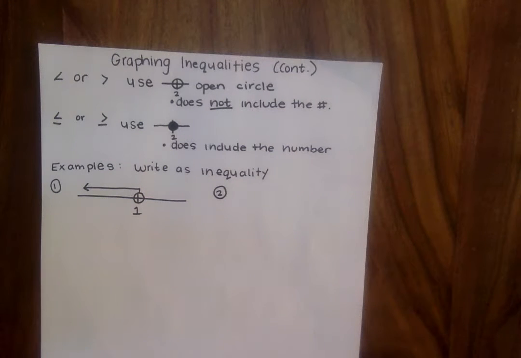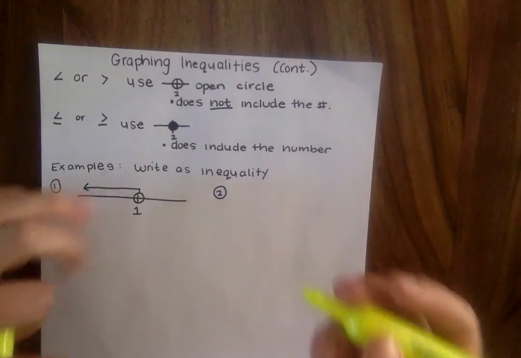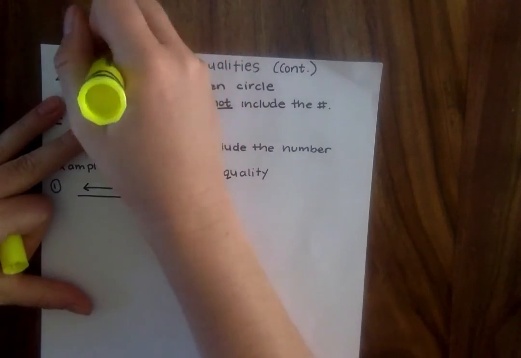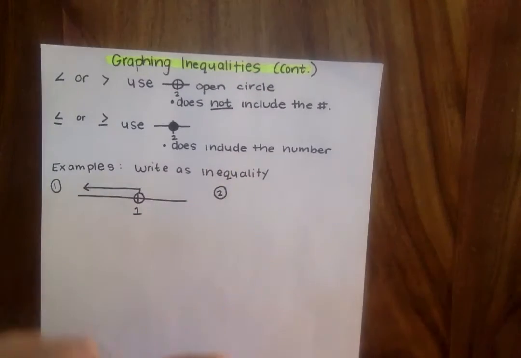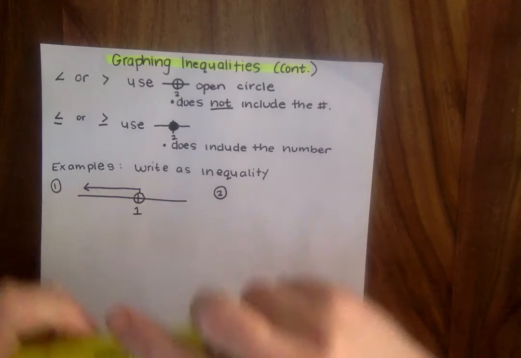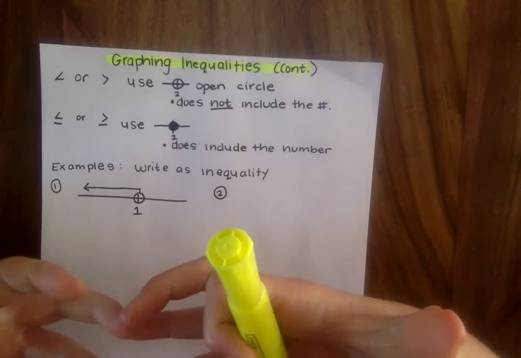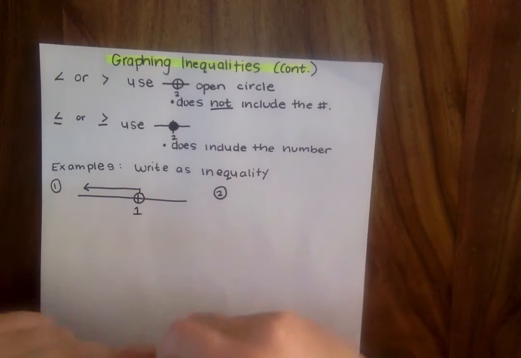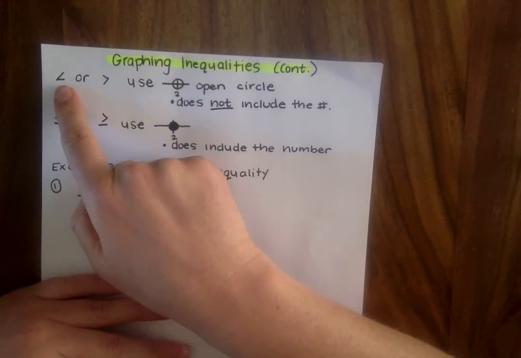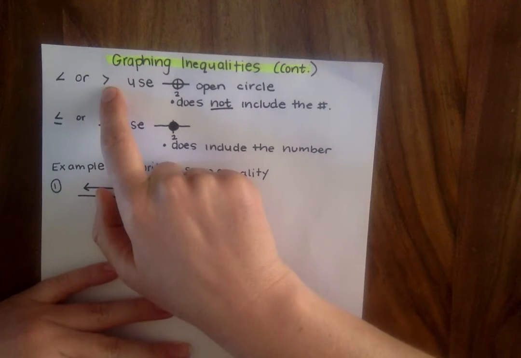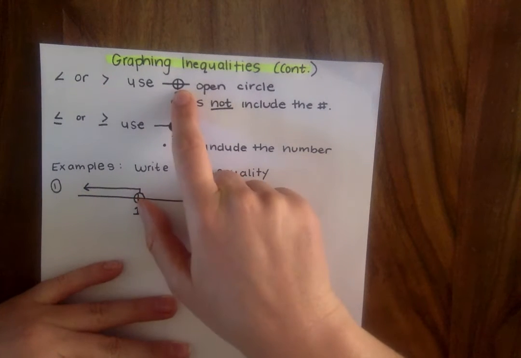All right, let's go over what graphing inequalities is. I know you watched a video yesterday, but I want to give you some more notes just in case you were a little bit confused. So basically, when you're graphing an inequality, the first thing I hope you picked up on is that if you have a less than or equal to sign, you'll use an open circle.